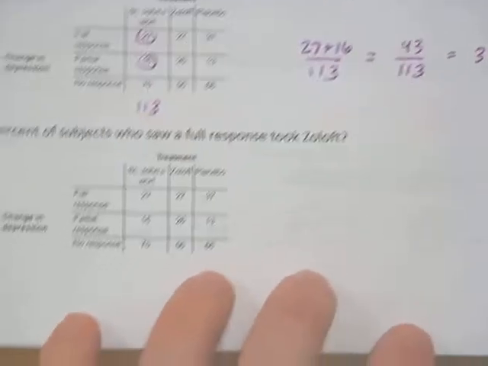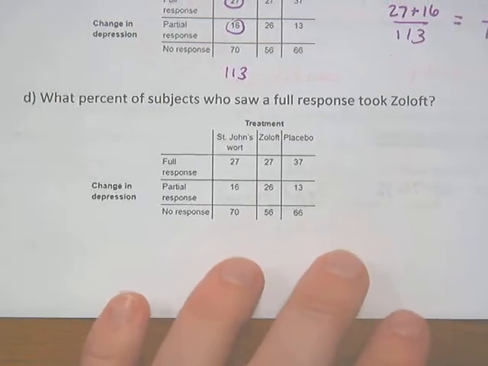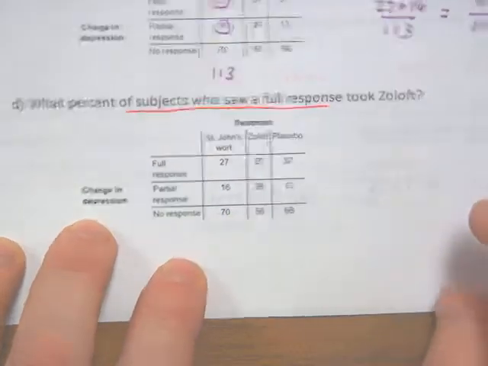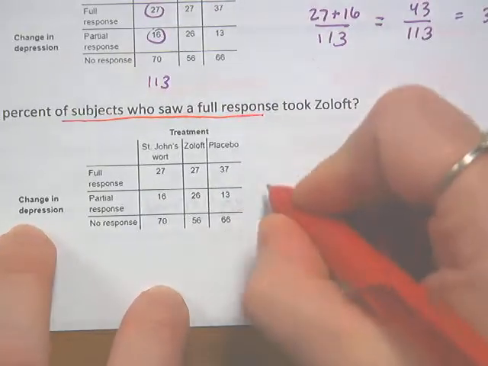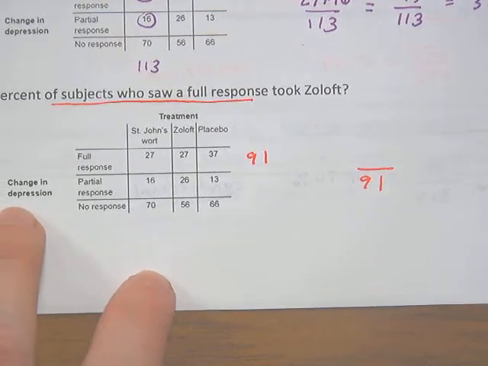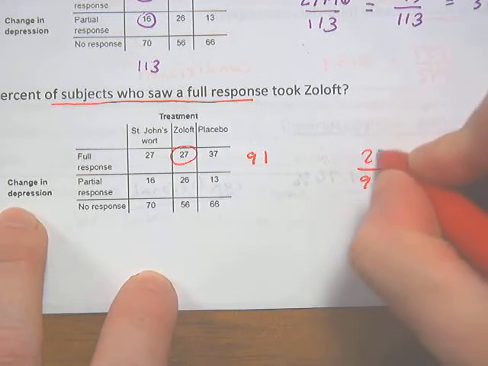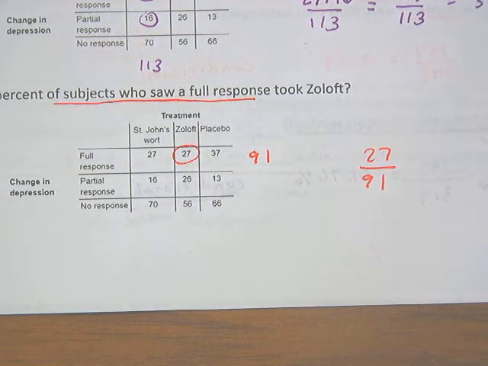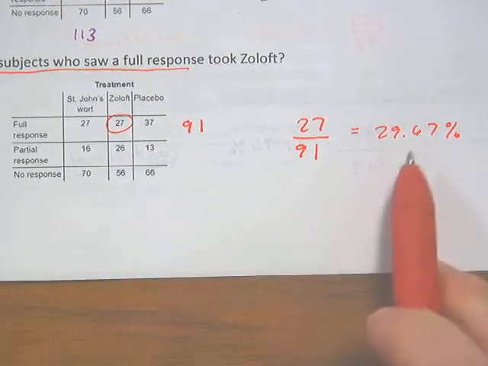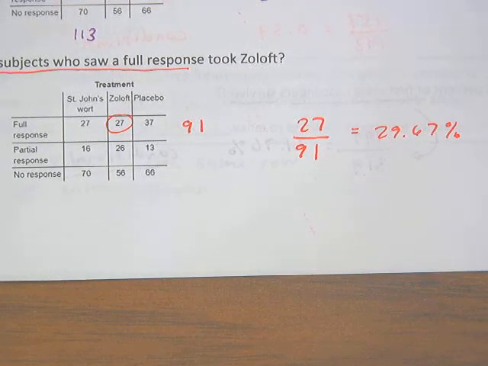And then it looked like most everybody, as I walked around, was doing part D the correct way. What percent of subjects who saw a full response, so out of everyone who saw a full response, how many of those took Zoloft? 27 of those took Zoloft out of the 91. So 29.67%. So like if you put 30% right there, that's fine. You got the idea. You set up your fraction the right way. We just rounded differently. And that's it.